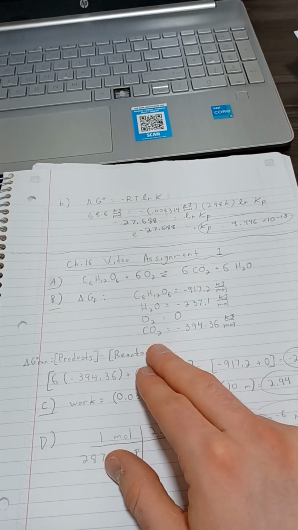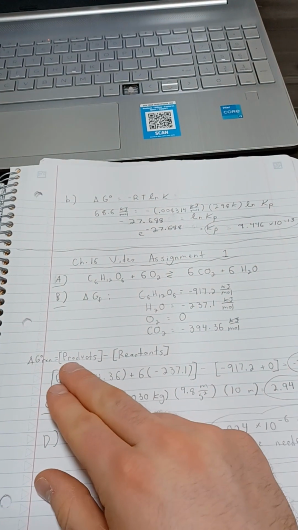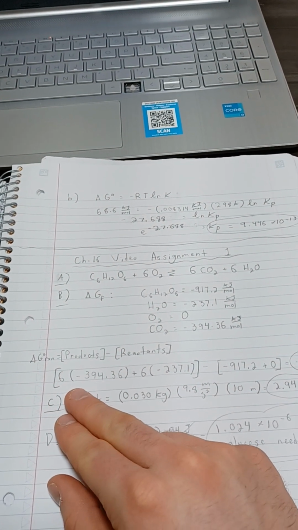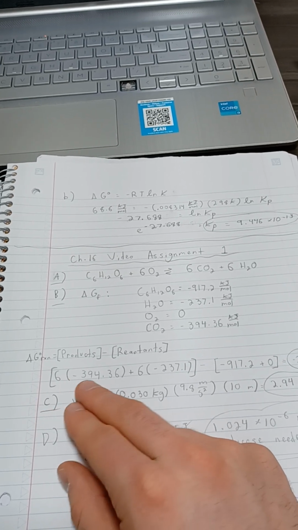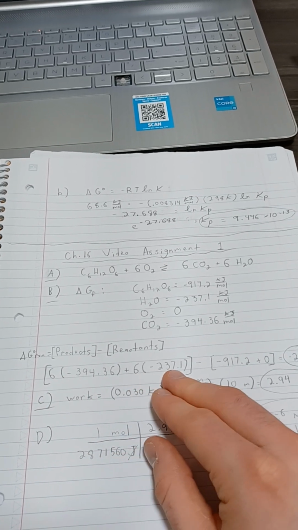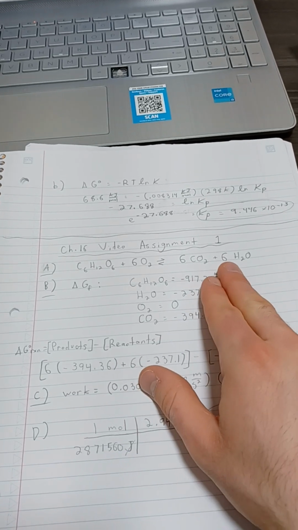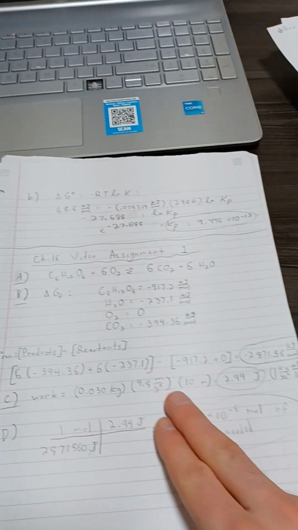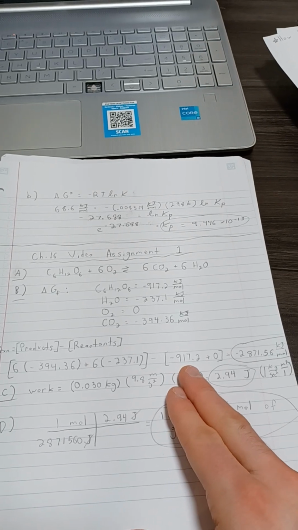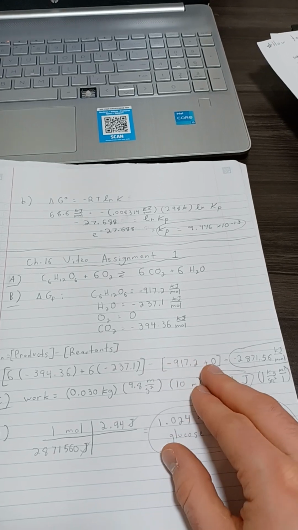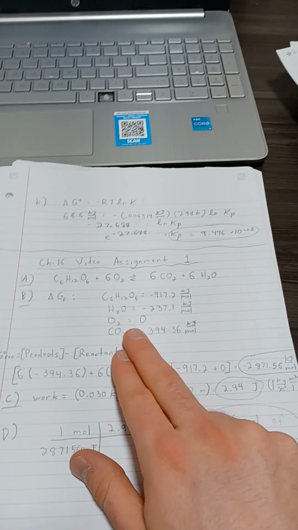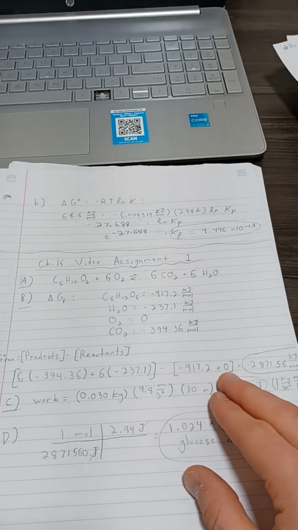So here we have the first one, CO2, and there's 6 moles of it, so 6 times that, plus 6 times H2O, there's 6 as the coefficient for both of those, minus negative 917.2, which is the glucose, and there's only 1 mole of it, and then O2 is going to be 0, so we don't need to include that.